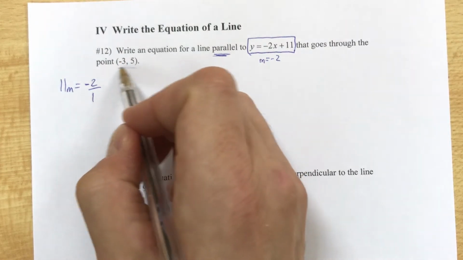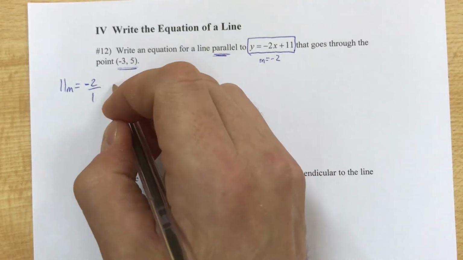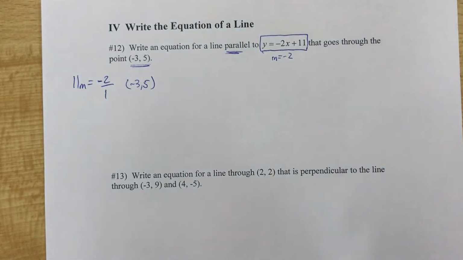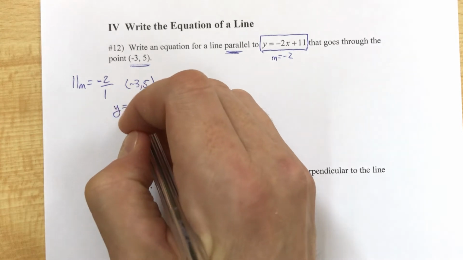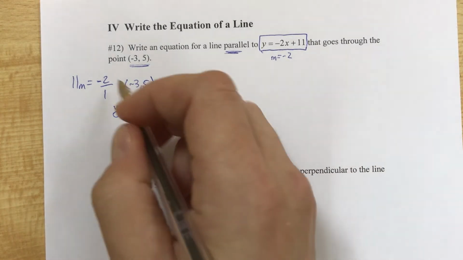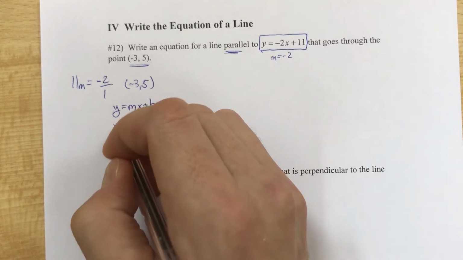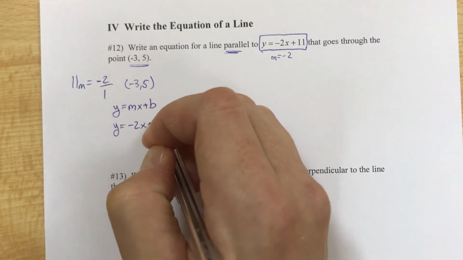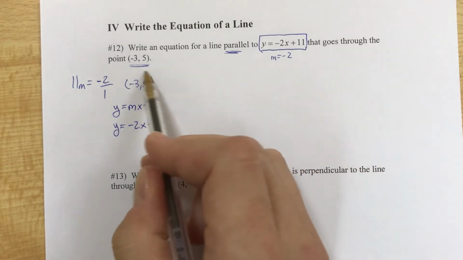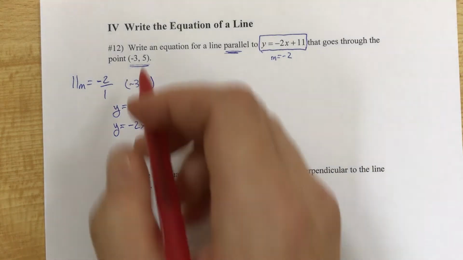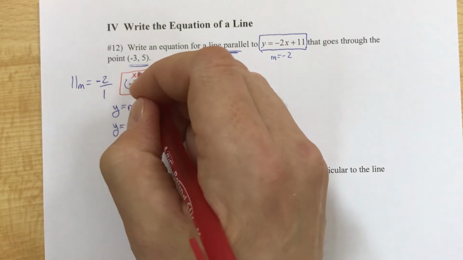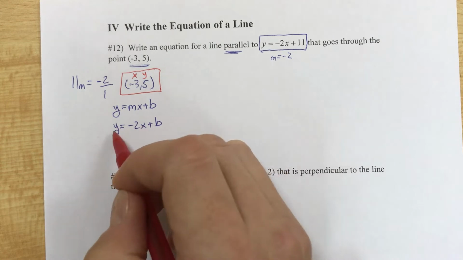They tell us 1 point that we go through. So we go through negative 3, 5. Now I'm going to show you 2 ways to do this. If we do the old y equals mx plus b slope-intercept form, we already know the slope is negative 2. But to find the b, the y-intercept, we need to take 1 point. Let's take negative 3, 5, because they give it to us. That is an xy value that is on the line.